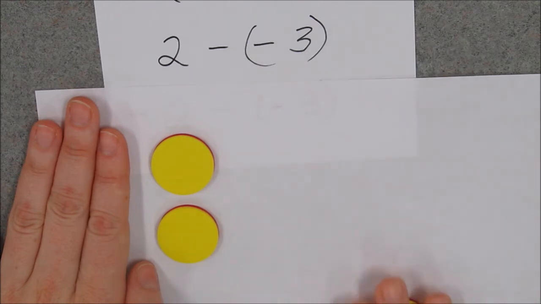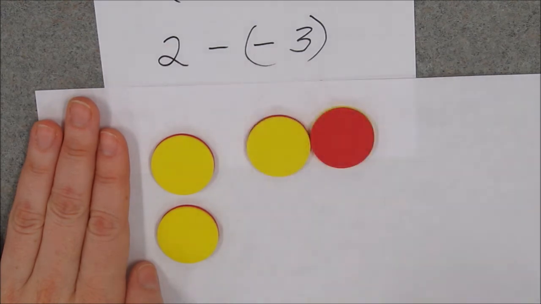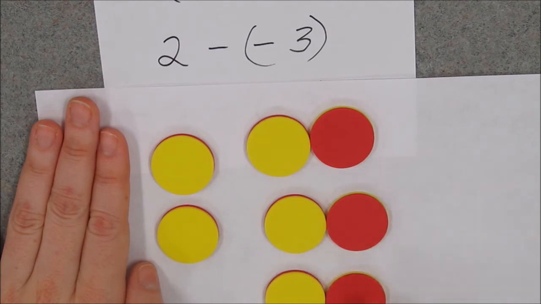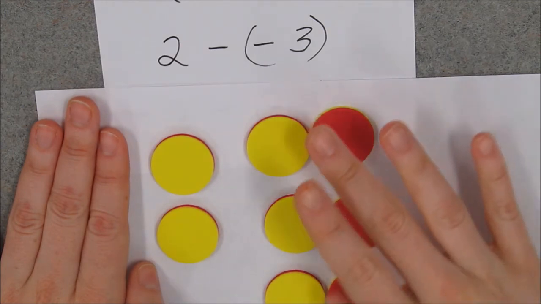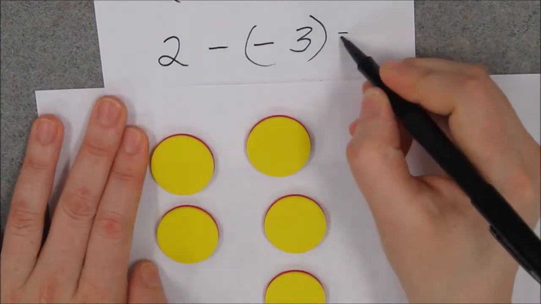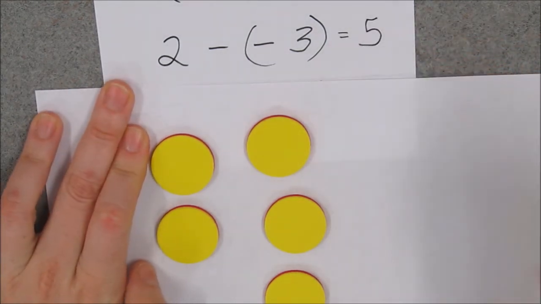So I started with 2 positives, and I needed to take away 3 negatives. I didn't have any, so I added 1, 2, 3 0 pairs. Now I had 3 negatives that I could remove. I took those away, and I was left with 5 positives.